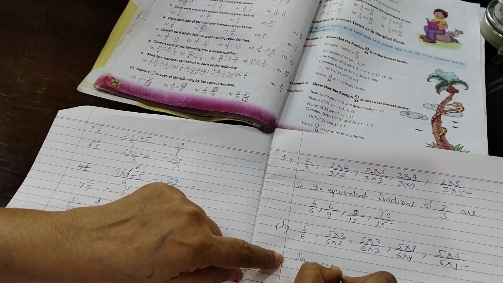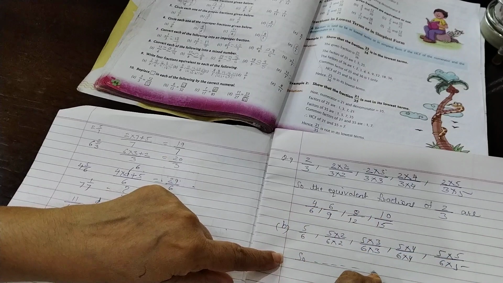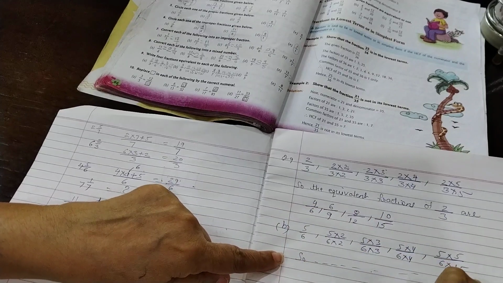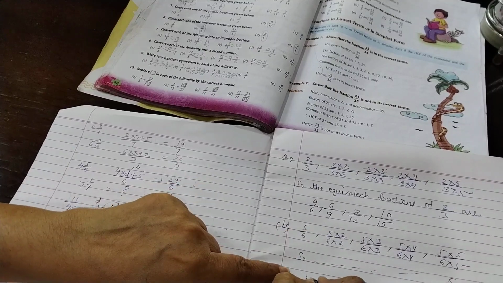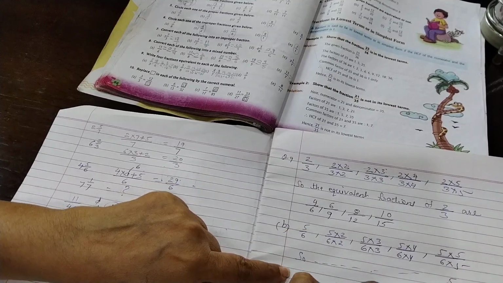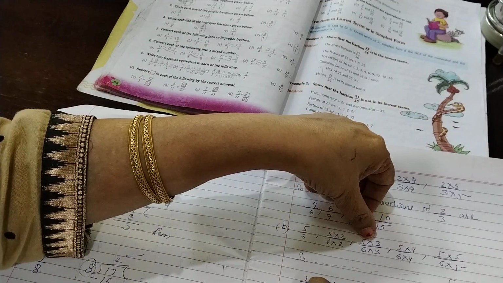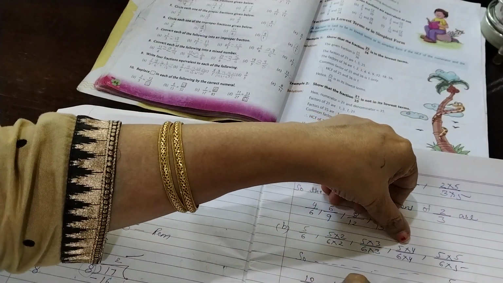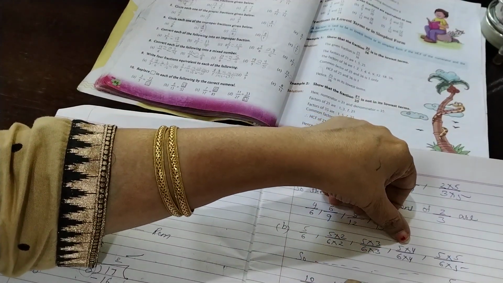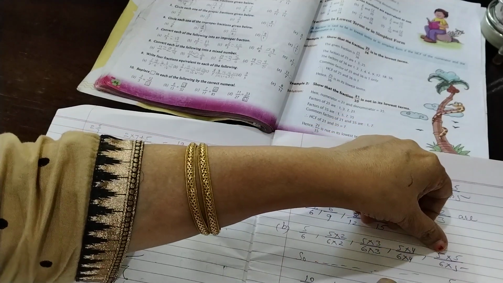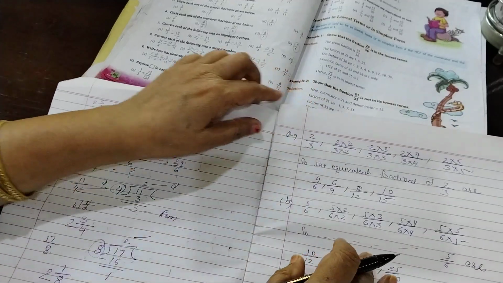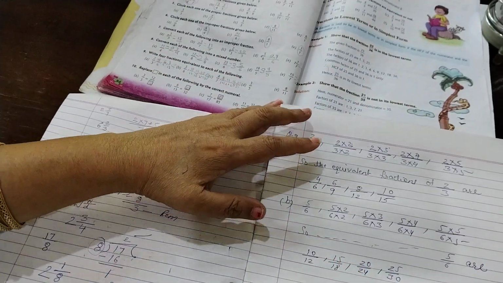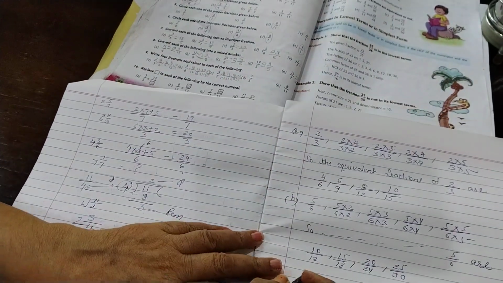So the equivalent fractions of 5 by 6 are 10 by 12, 15 by 18, 20 by 24, and 25 by 30. Okay? So many they have given. Will you be able to do it yourself, bacha? Okay, one more I do.